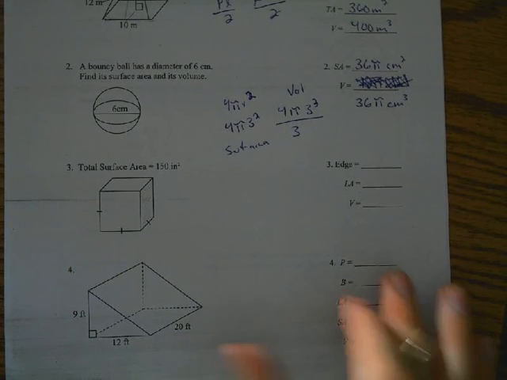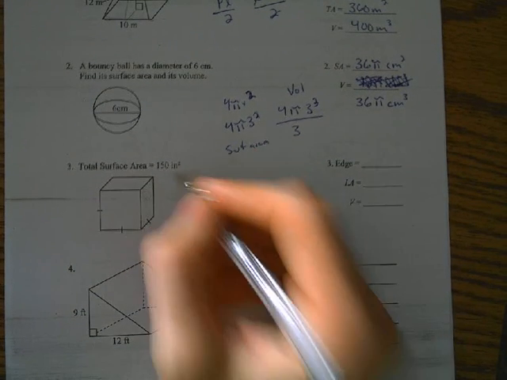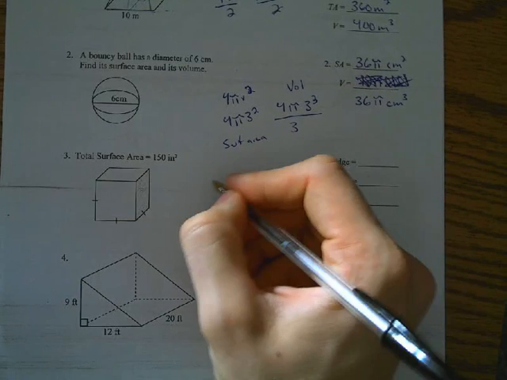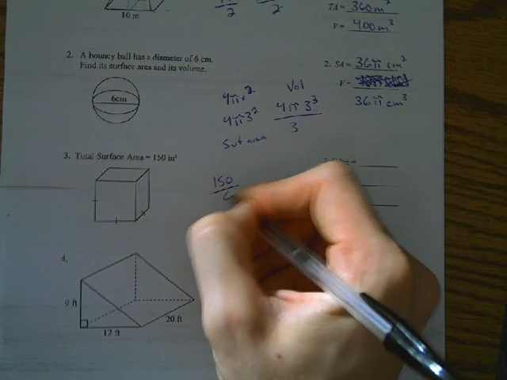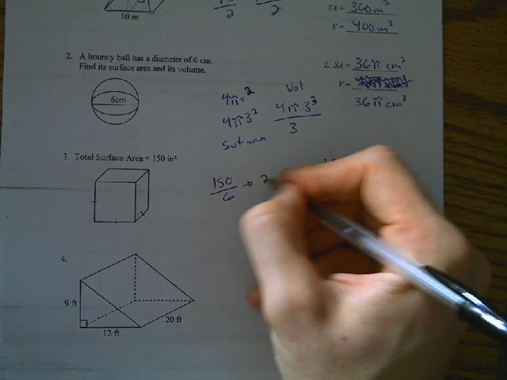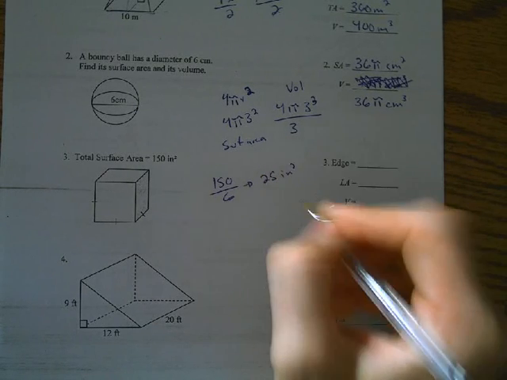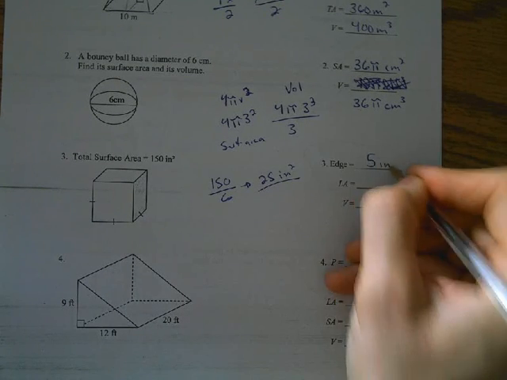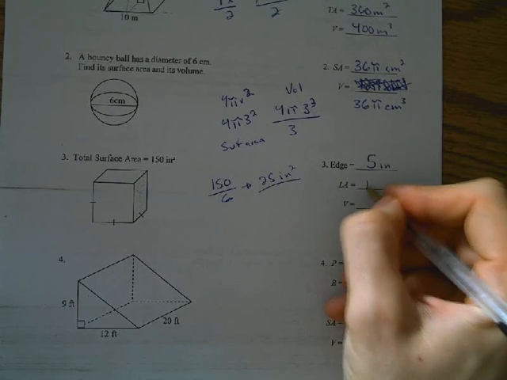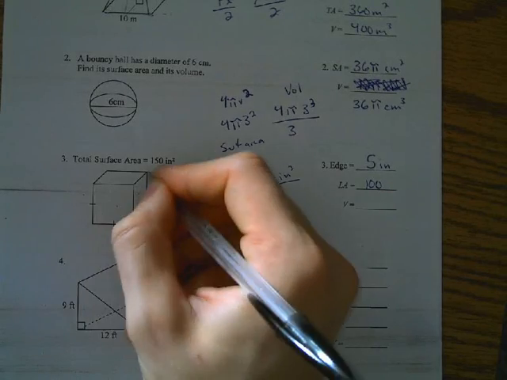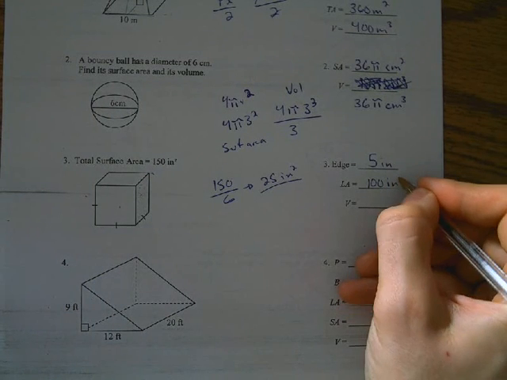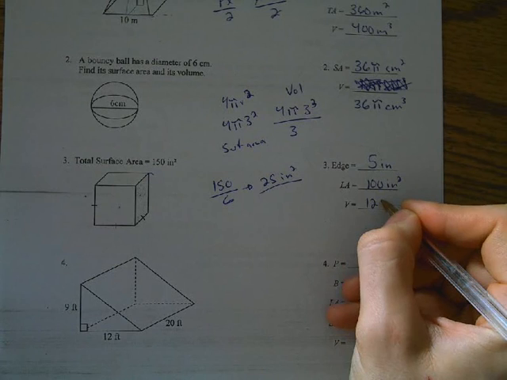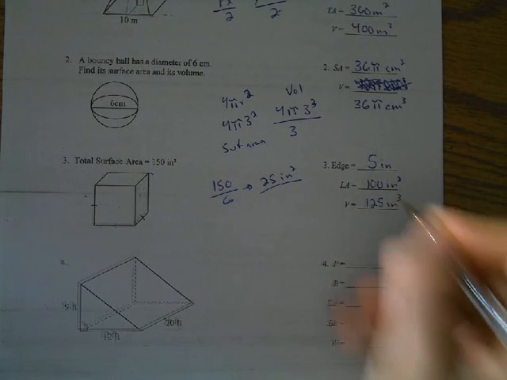Number 3, total surface area is 150 inches squared. This is a cube, so we know that there are 6 sides. 150 divided by 6. That means each side is 25 inches squared. So if each side is 25 inches squared, then one of the edges had to be 5 inches. Lateral surface area is just going to be 100, or 4 of those sides that are each 25 inches squared in area. And then our volume is simply 5 cubed, so 125 inches cubed.